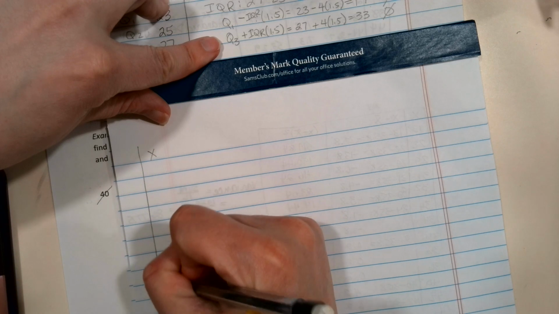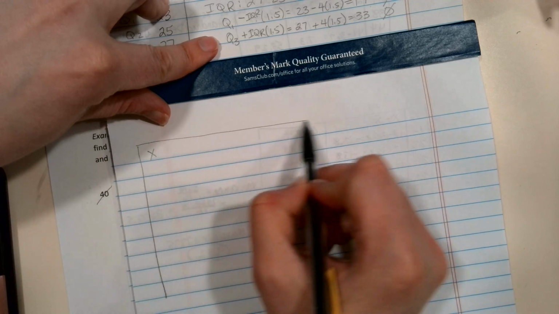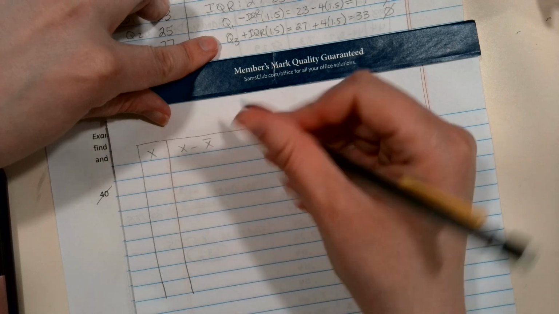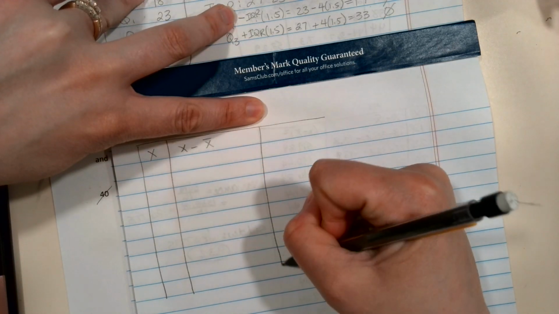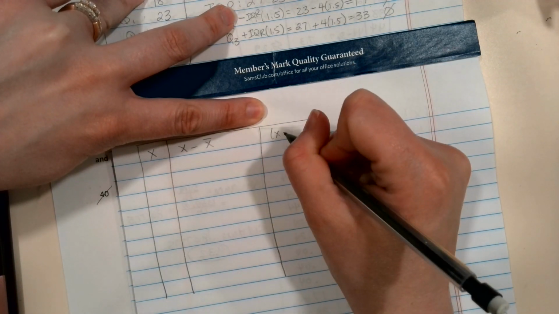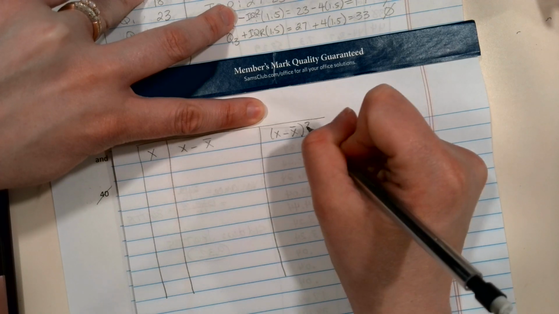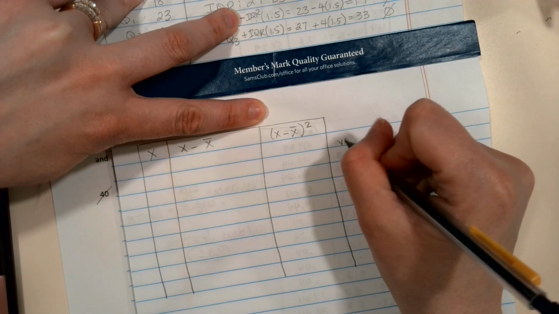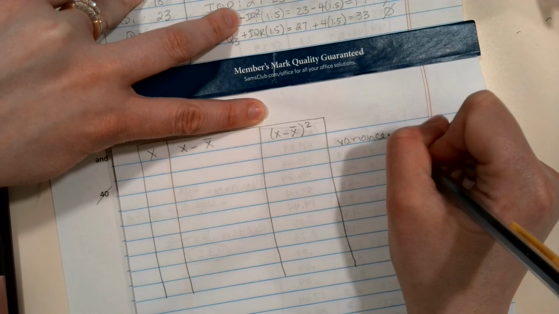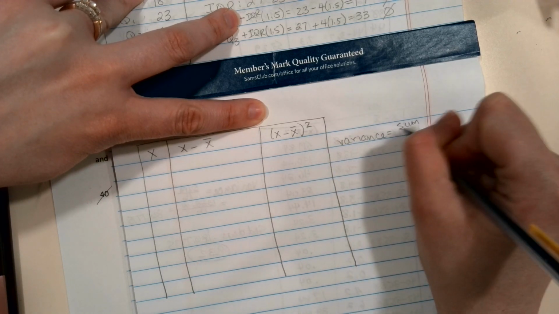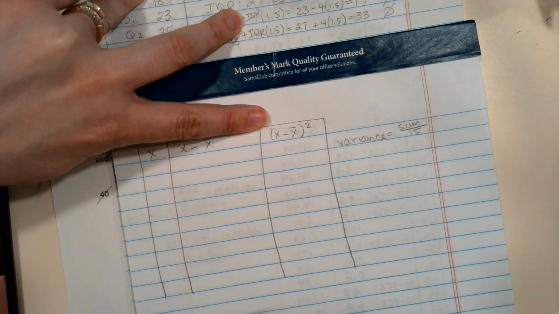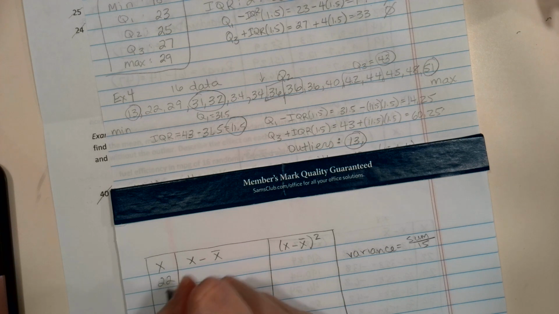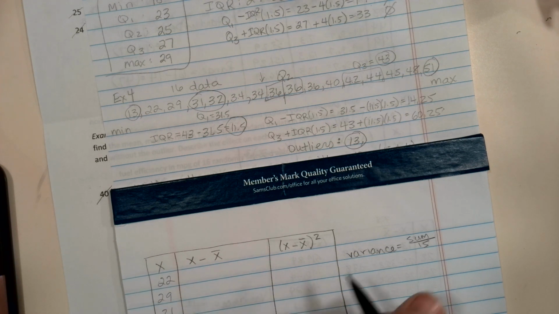Okay, so you should get it by now. We're going to put in x. We're going to put in x minus x bar to find out our differences, and then we're going to square those so we can find our variance. And then once we're done with that, our variance will be our sum. Now we're over 15. Okay, so put in your data points starting with 22 now, 29, 31, and so on.